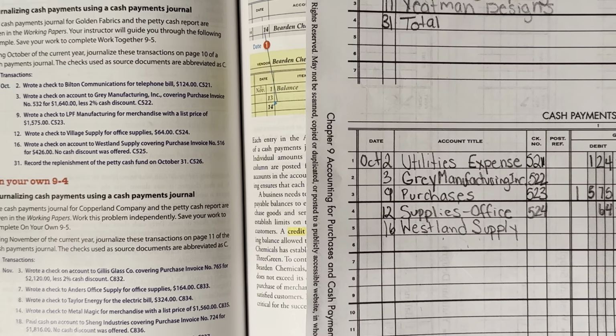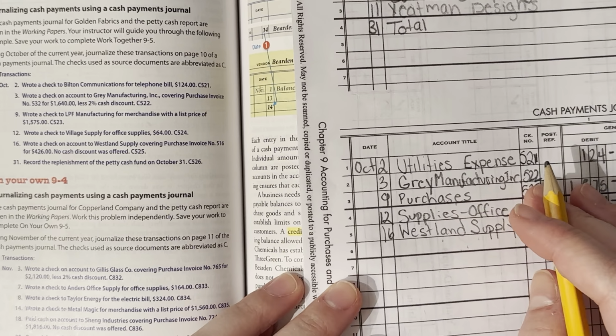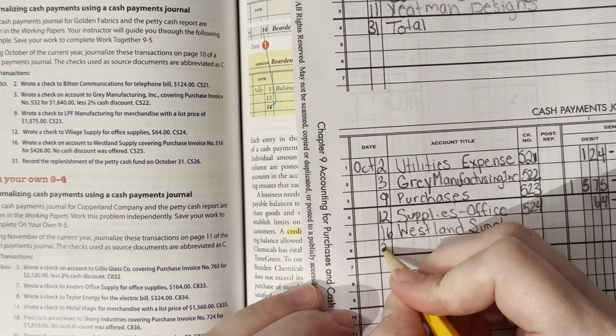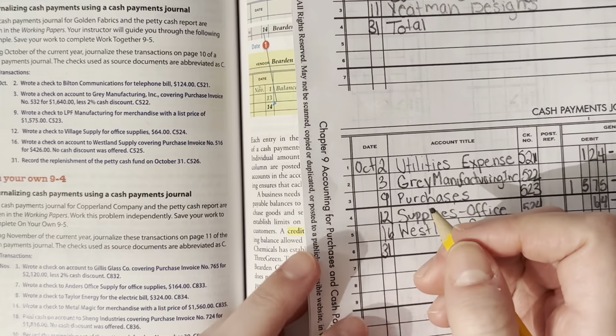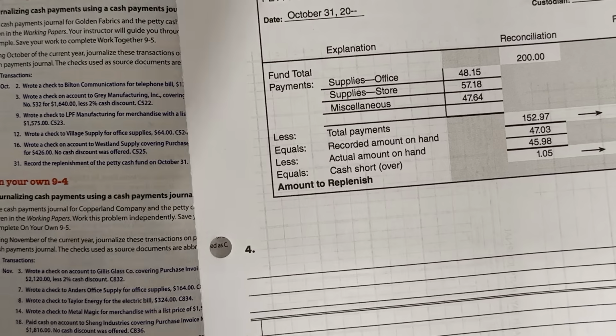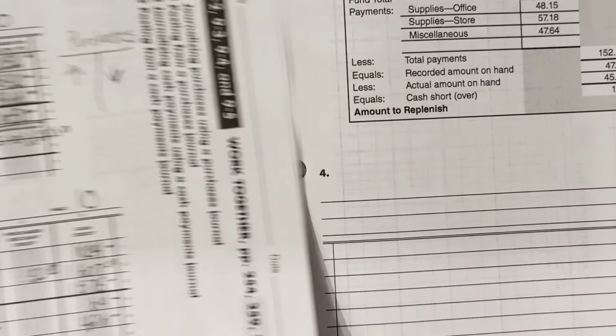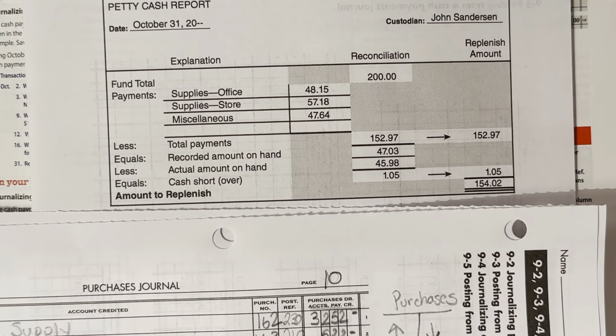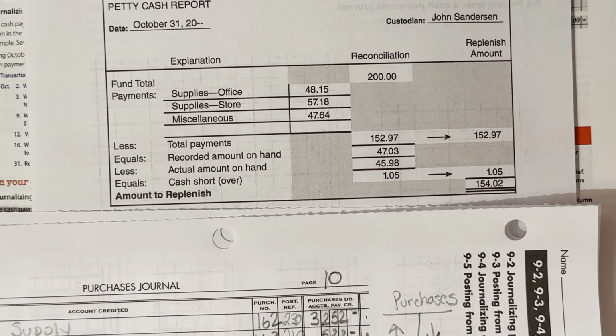Now the last one says write or record the replenishment of petty cash fund on October 31st. So I'm going to go ahead and write October 31st. But now I need to use the petty cash fund at the end of my papers. This is on page number 203. You can find 203 in your working papers. So we have this petty cash fund, which we reviewed in the textbook. It needs to be replenished at the end of every month.